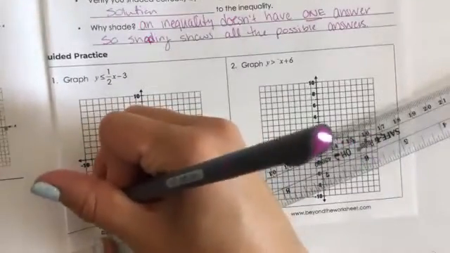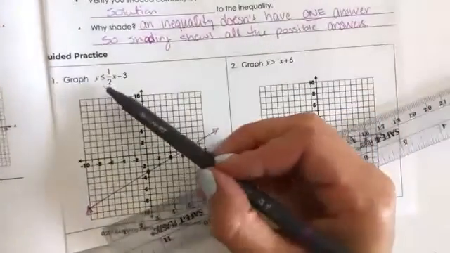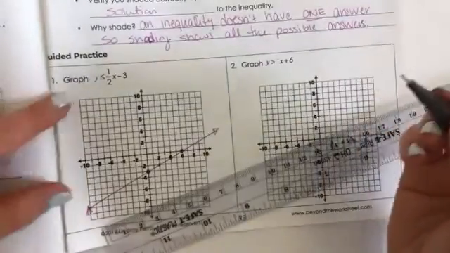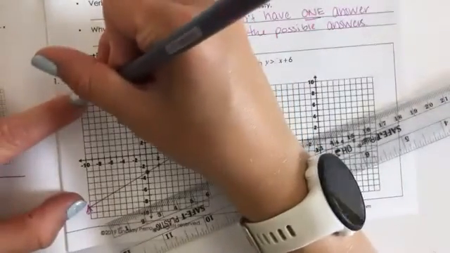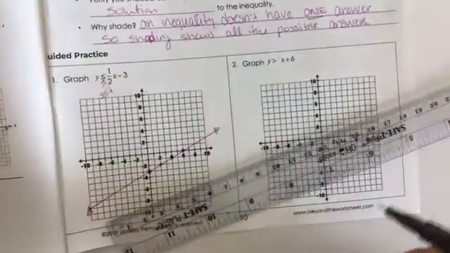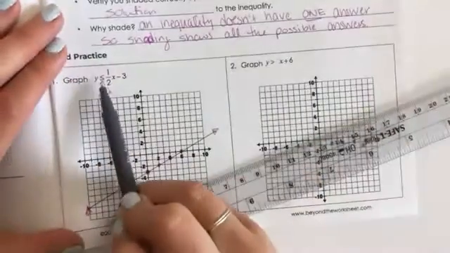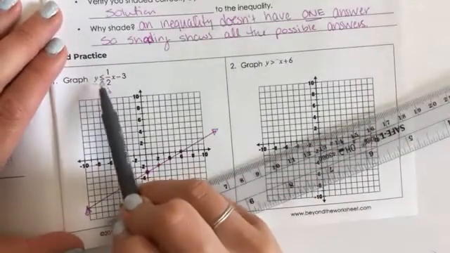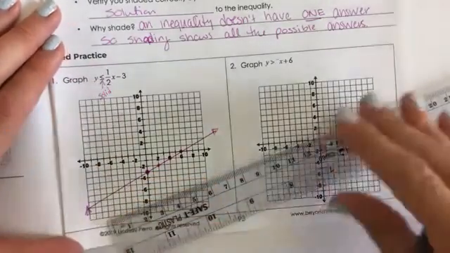So you've just done one of the new parts where we determined if it was going to be solid or dotted. Okay, so now we have to decide, are we going to shade above or below this line? Now this says y is less than. So that means less than, it means we're going to shade below.